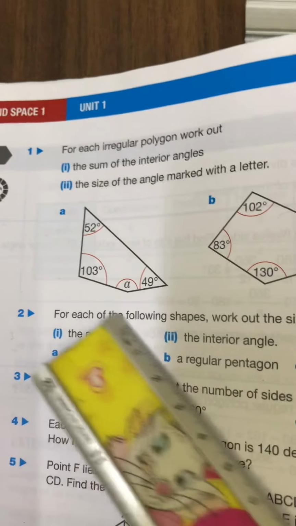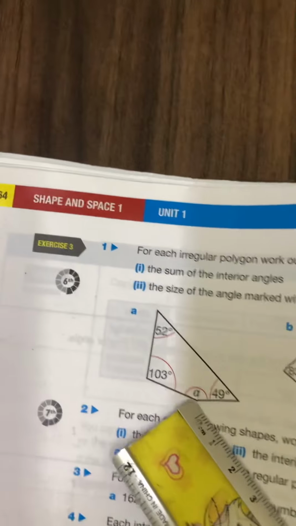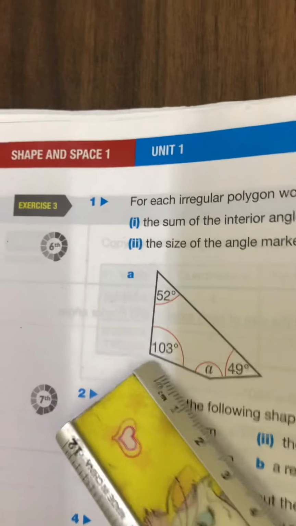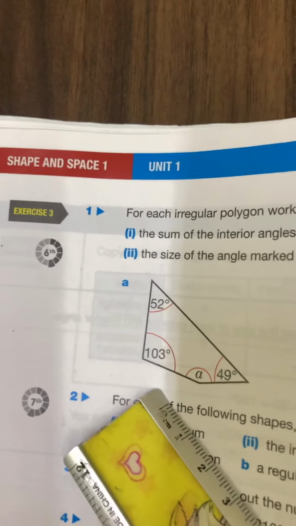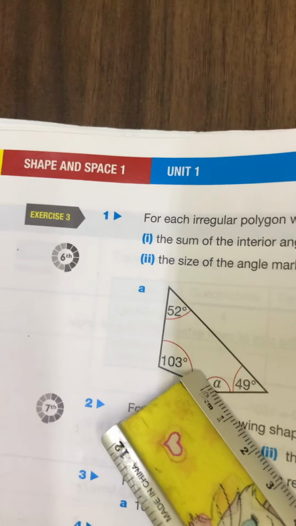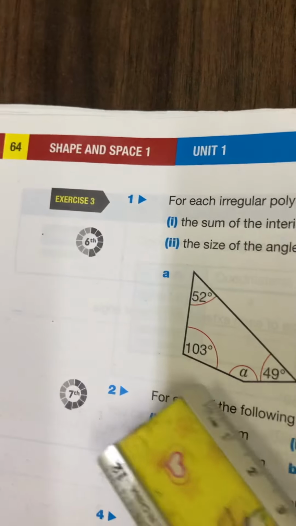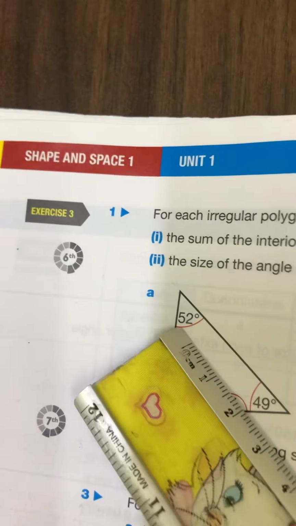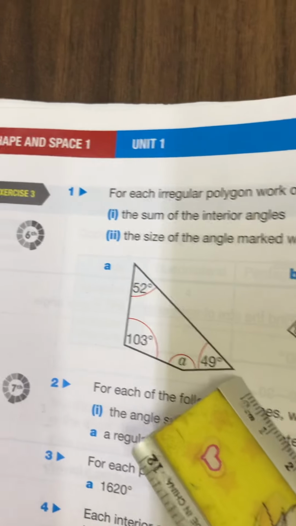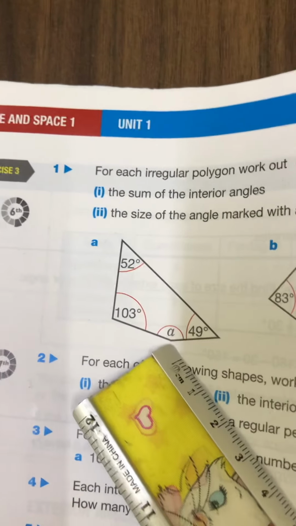After finding the total sum, divide by n. To solve such kind of problem, in the beginning I have to count how many sides for this polygon. It's a quadrilateral, so the sum of the interior angles here is just 360. I will add 103 plus 52 plus 49 and subtract them from 360 to find the measure of angle A.